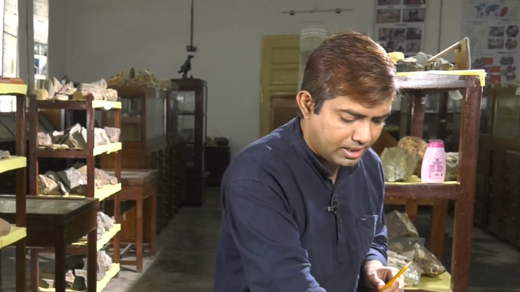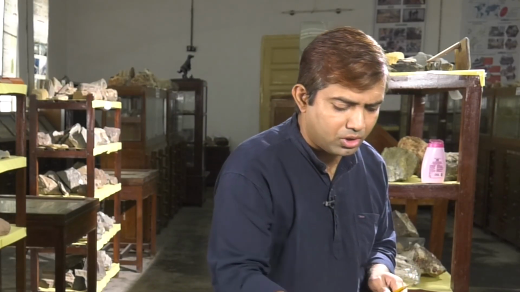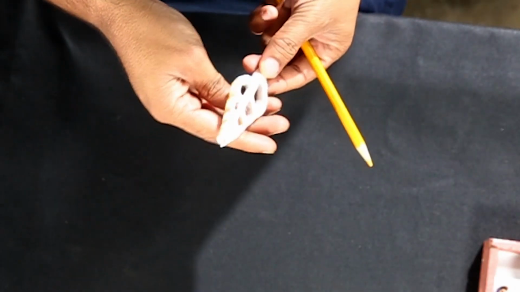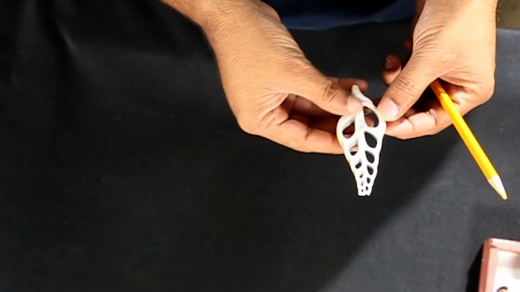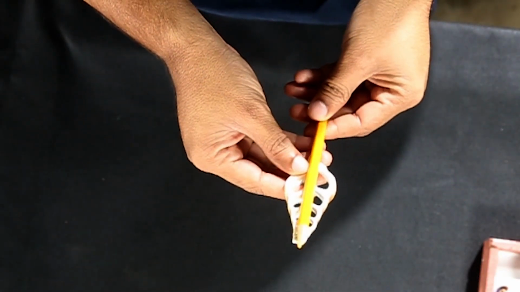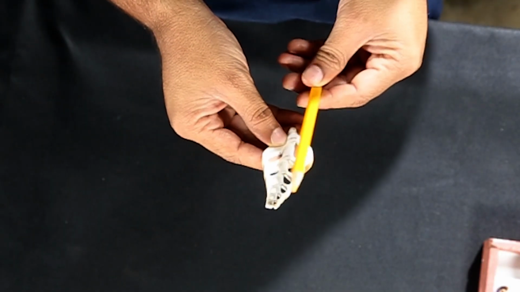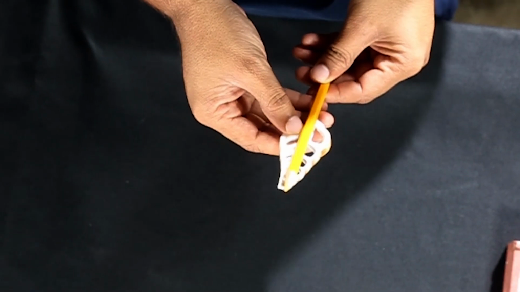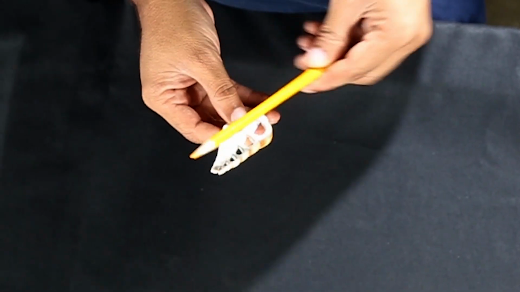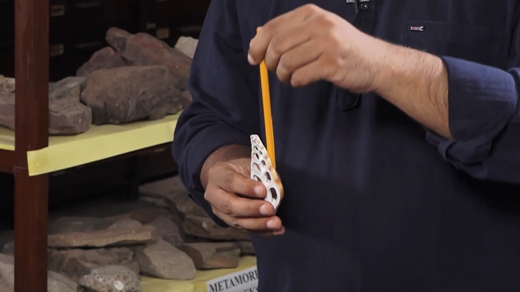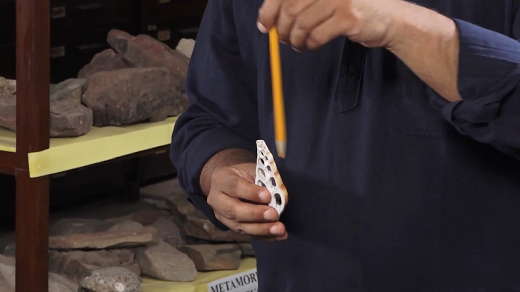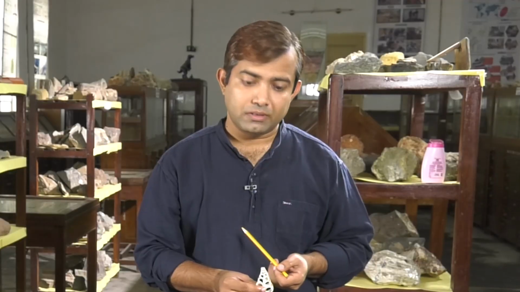Then the next character is the axial character. To show you the axial character, I have taken a longitudinal section of a particular gastropod. You can see this is the axis of coiling. This axis of coiling is called the columella. The columella is the vertical stout axis around which the gastropod coils.